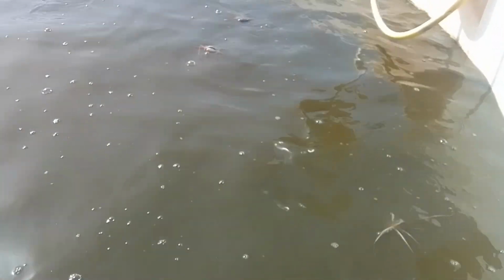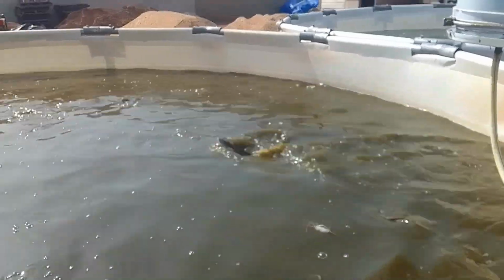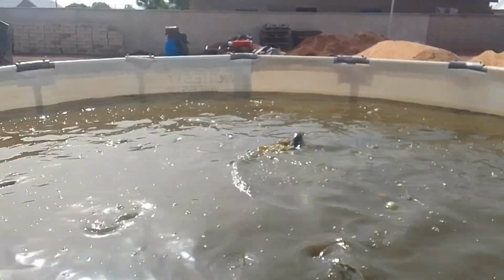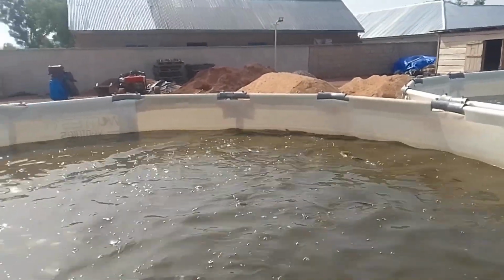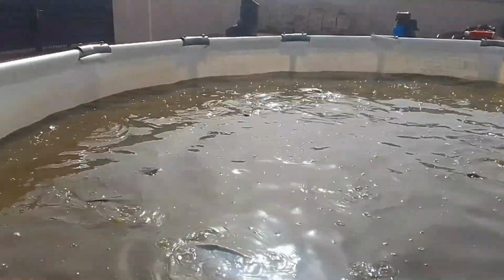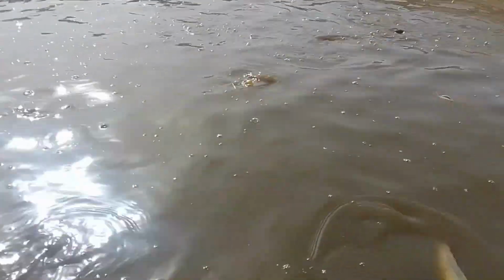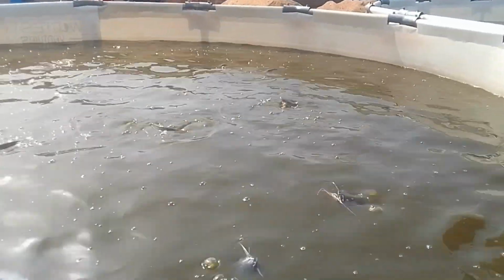You will see some of them struggling, moving at the highest speed. Even as you are standing, they don't mind you, they just keep floating their heads like that, because at that time they are in danger. It means that the oxygen in the fish pond is very low. So they are gasping for oxygen.